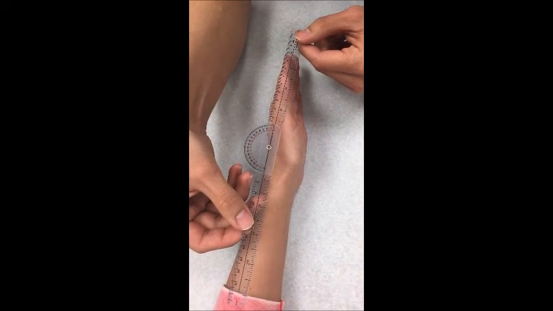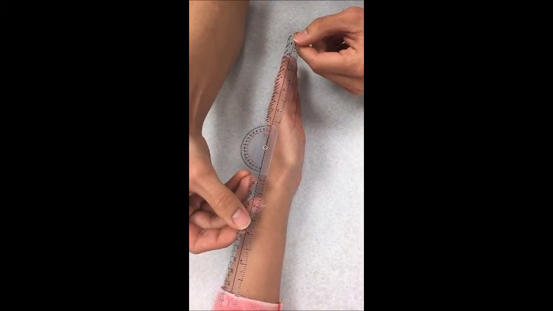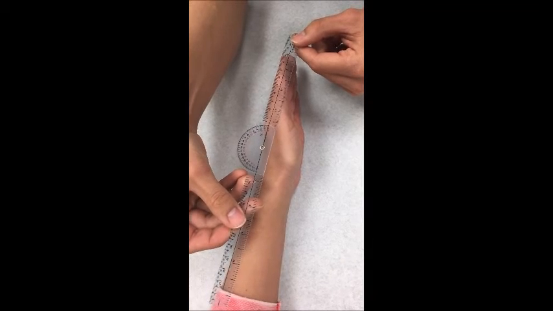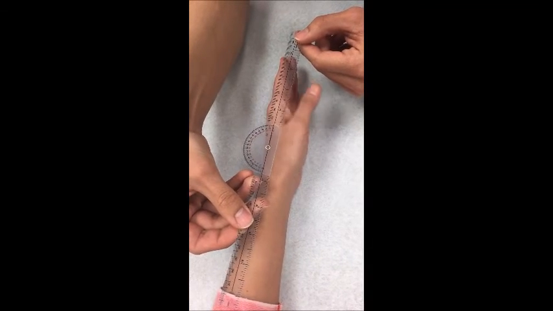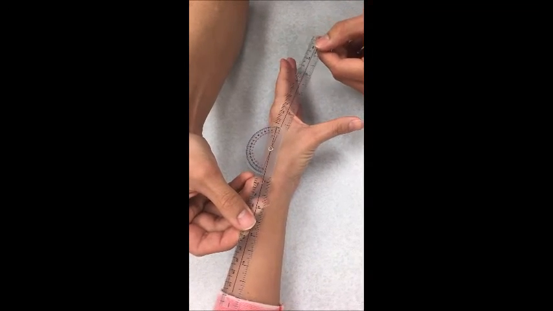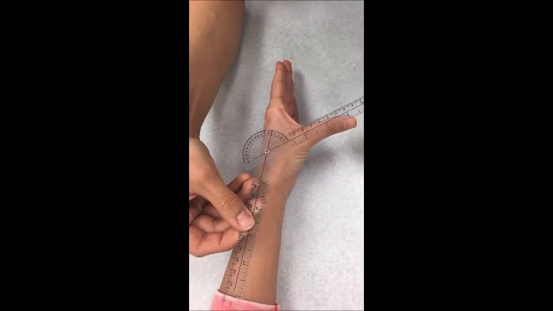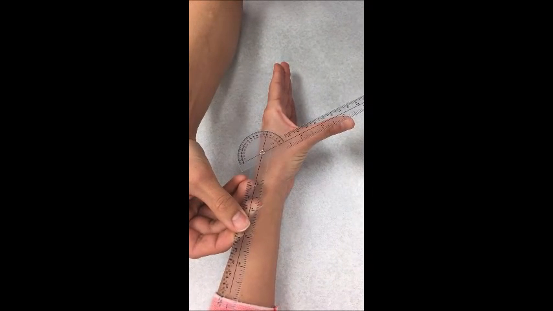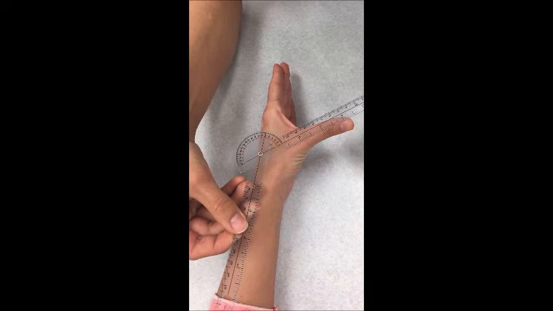The thumb is rotated so that it is at right angles to the palm of the hand. The therapist will ask the patient to abduct the thumb. The therapist will follow the thumb with the movable bar of the goniometer. Normal range of motion for palmar abduction is 0 to 50 degrees.